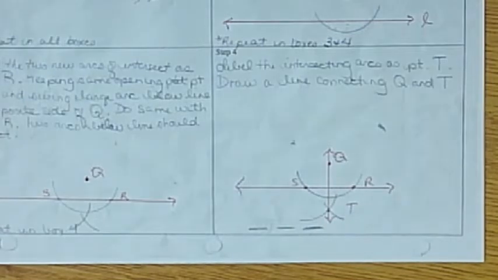Okay, so you had a list of vocab words that you were supposed to do. These 2 lines intersected, and they are what to each other? Yes, that's not what I'm looking for, but that is true. They are what to each other? Starts with a P.